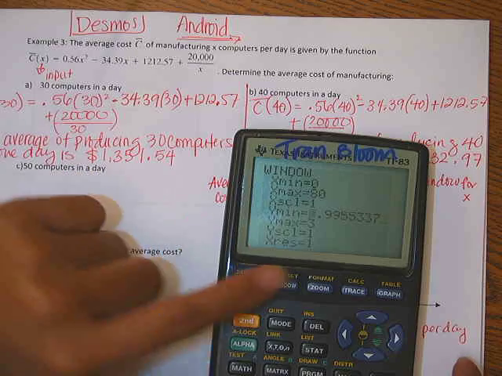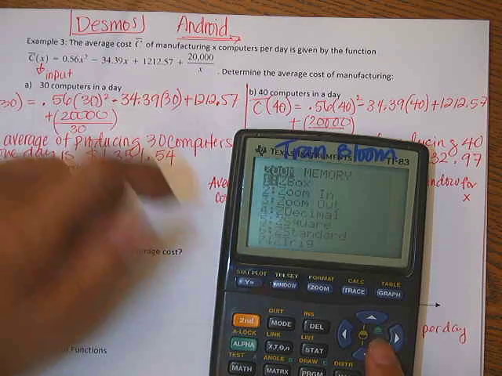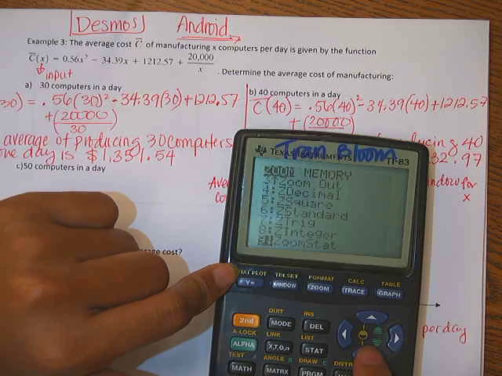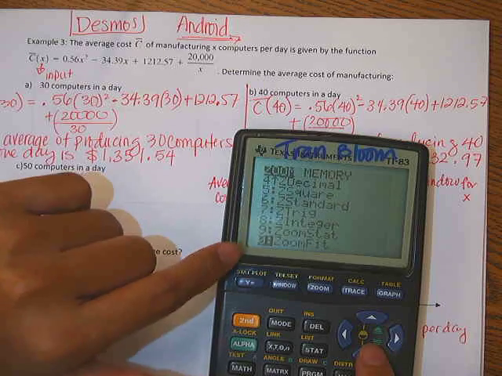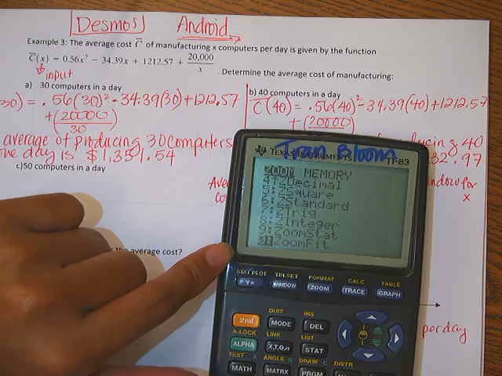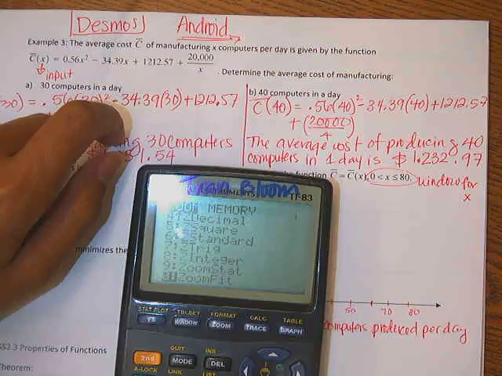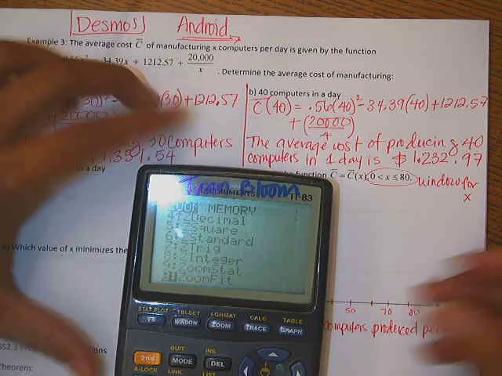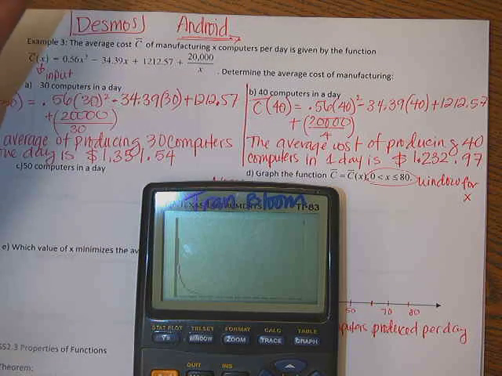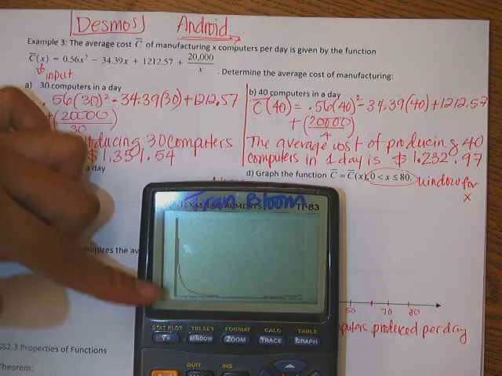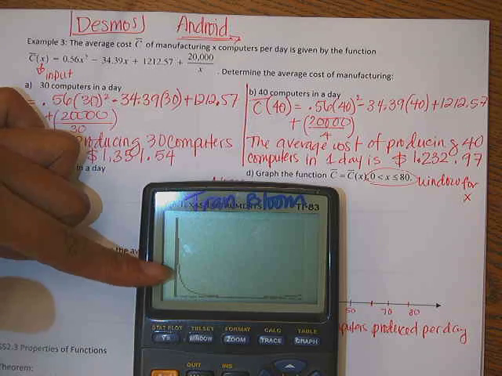Now hit zoom, and go all the way down to where you see zoom fit, and hit enter. The zoom fit will give you a standard Y window.